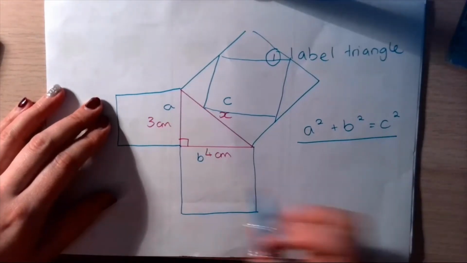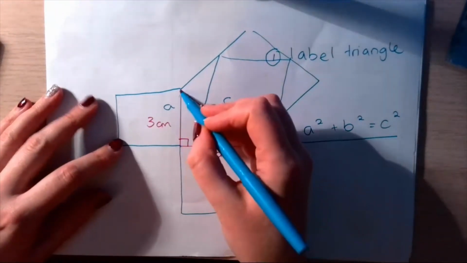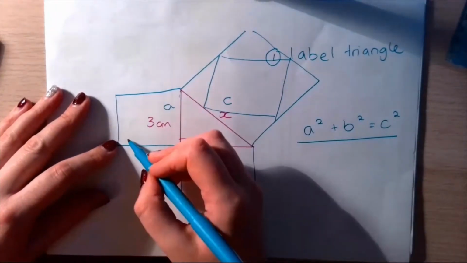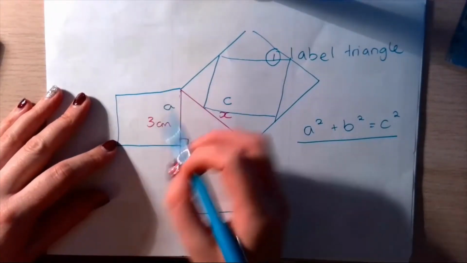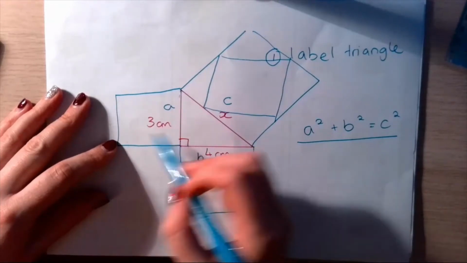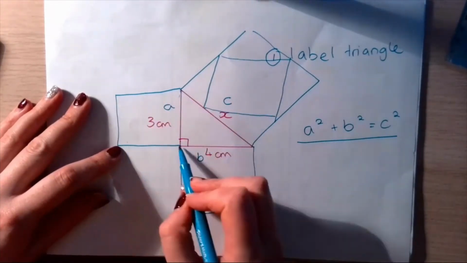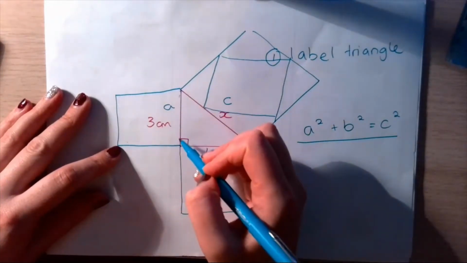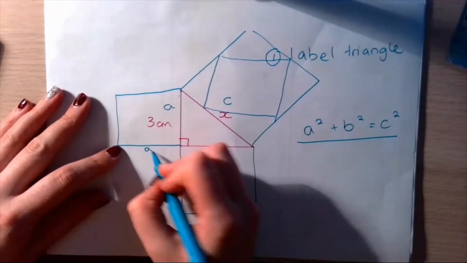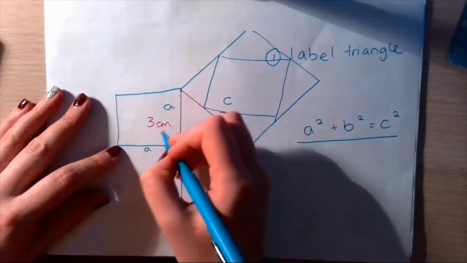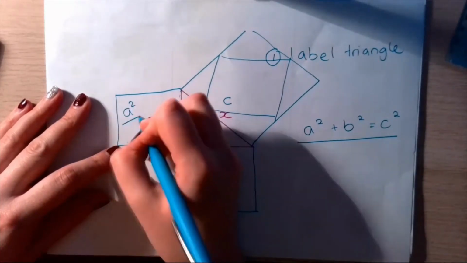So all I've done is on side A I've drawn a square, and the important thing about squares is all the sides are the same length. So to find the area of this square, I'm going to do this side times this side. Well, if this is A and I'm making a square, this side has to be A as well, doesn't it? Because they're all going to be the same. So the area is A squared.